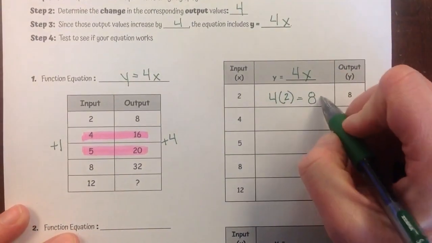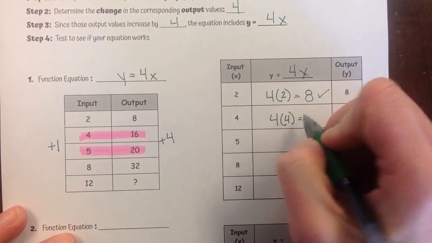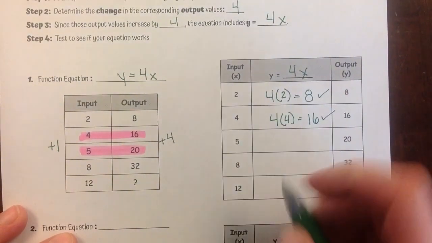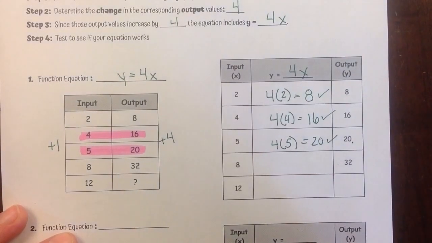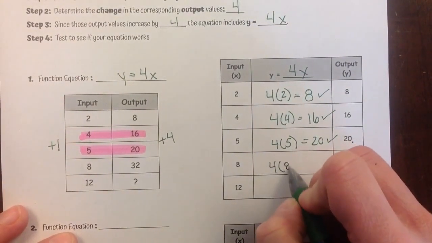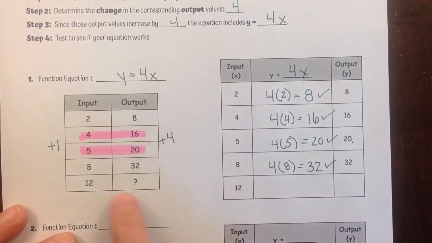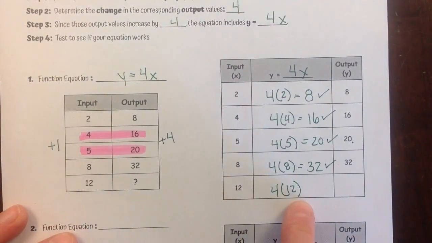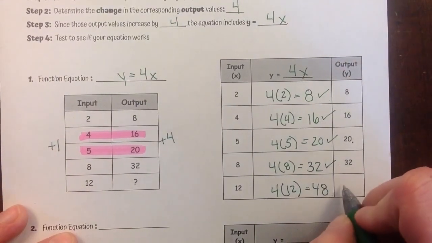If those match, I'm going to put a check next to it. I'm going to move on to 4. So I'm going to say 4 times 4. That equals 16. I'm going to look at my output, 16, check, those match. 4 times 5 is 20. That's what I have in my output. 4 times 8 equals 32. That's what I have in my output. So now I'm going to solve for 12. What is my output value for 12? Well, I have 12, 4, plug in my x, or my input value, and I get 48. So I know that my output, or my y value, is 48.